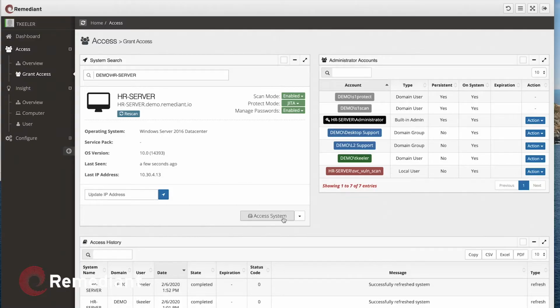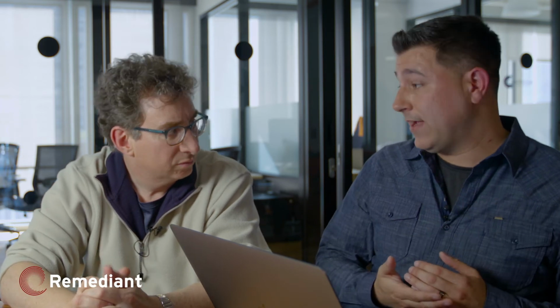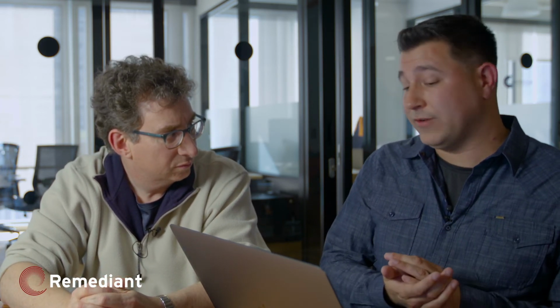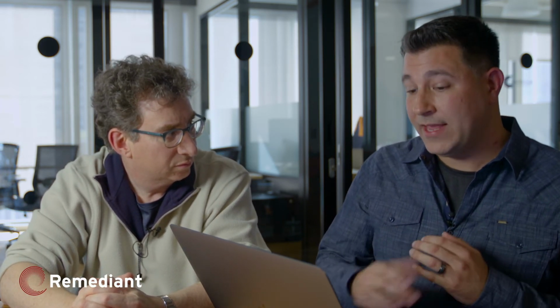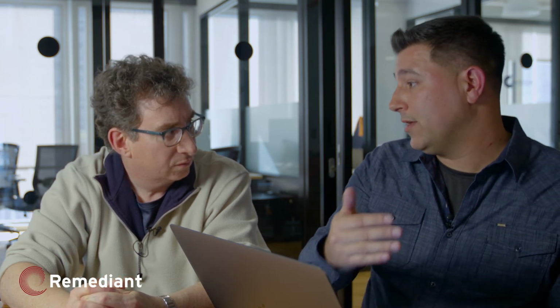So for this HR server, all I have to do is type in the name of that system, and then you can see my account is here in the allowed list for this particular system. So I'm going to click on Access System here. And so what SecureONE does is it verifies, hey, I should be an administrator on this system. I've requested access, and now it took my account and put it into the local admin group on this system.